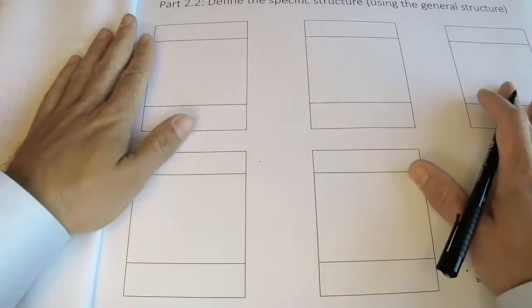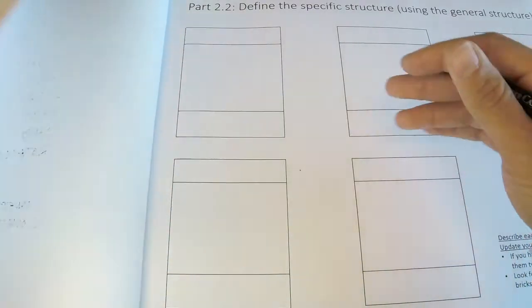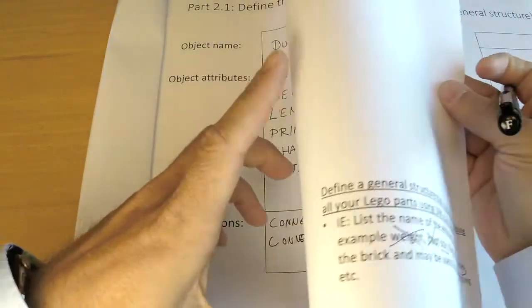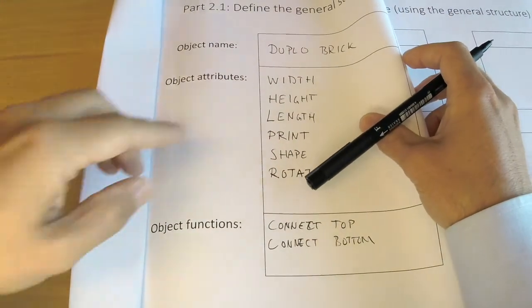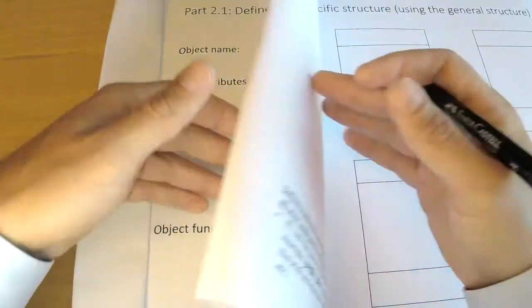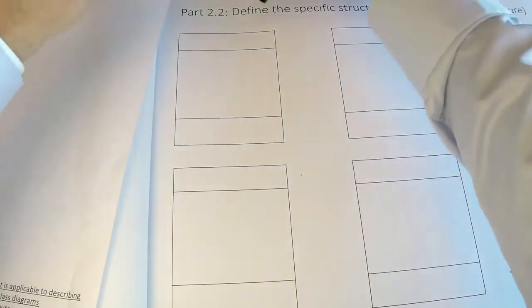So in this exercise, we are going to reuse what we did here. So we're going to use these attributes in order to describe what we had here. So Duplo brick was the generic name. Then we have to make up a specific name. So let's start with the easy one.